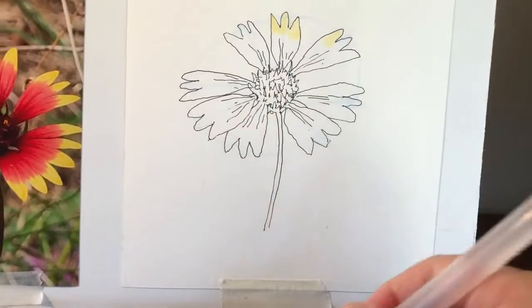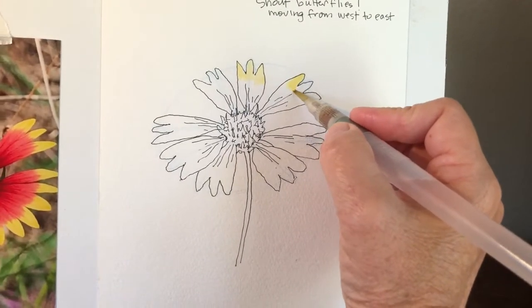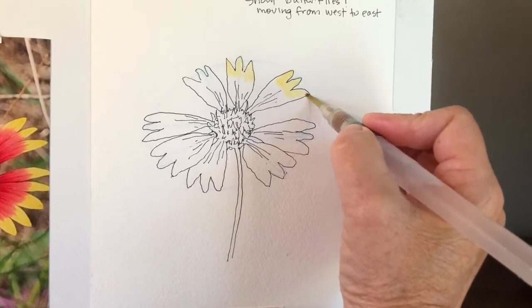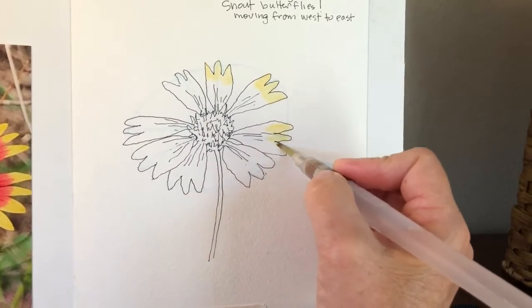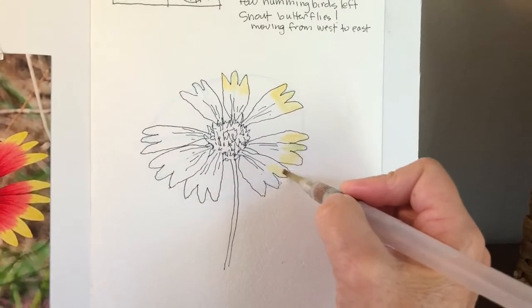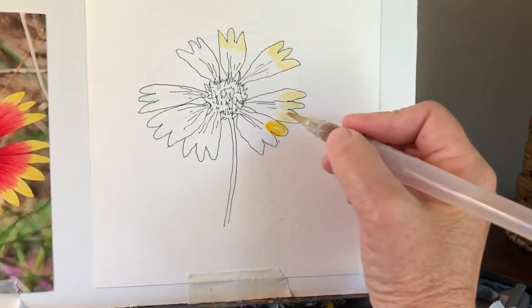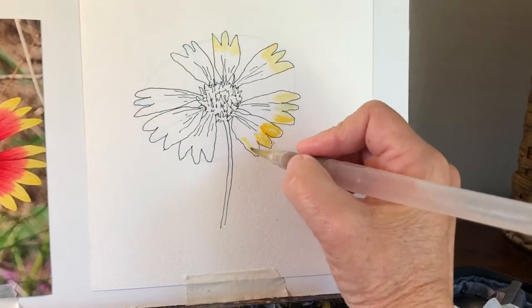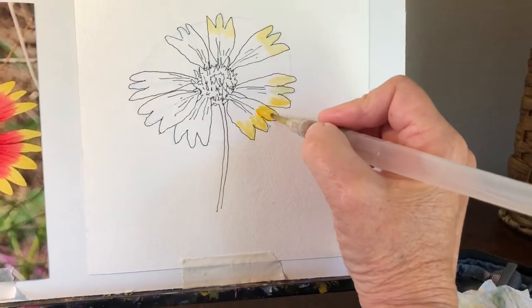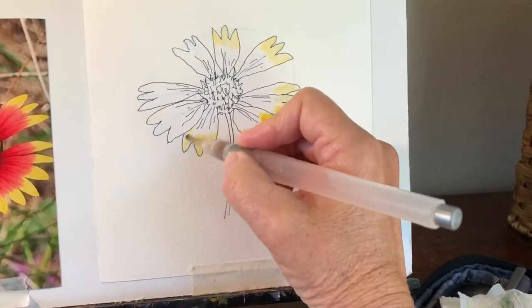And I'm also working on a watercolor paper, but each watercolor paper has its own unique properties, each brand. You'll find through experience what you like. This particular watercolor paper is just an inexpensive watercolor paper, and it's maybe a bit more absorbent than what I usually work on. Plus, I'm working vertically.